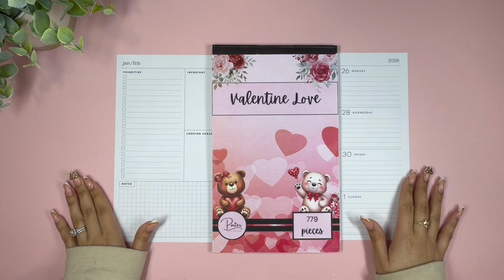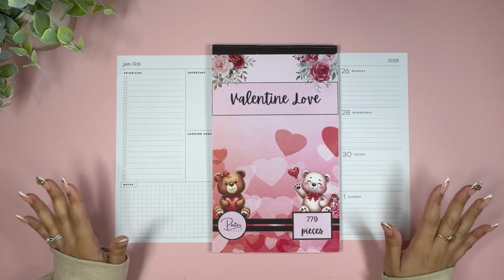Today I'm going to be working on my dashboard spread, which I use for my social media planner.